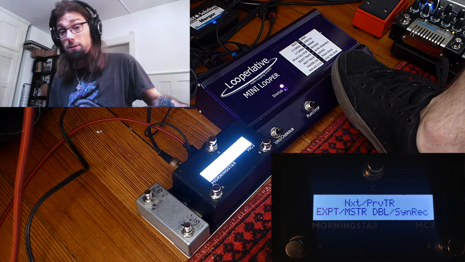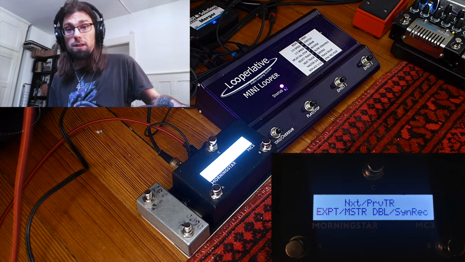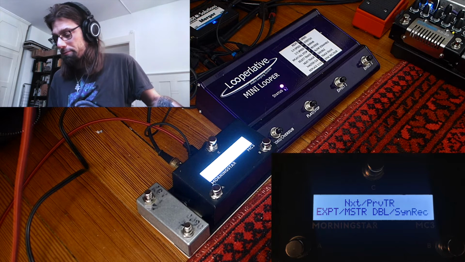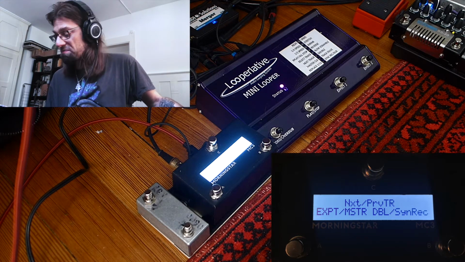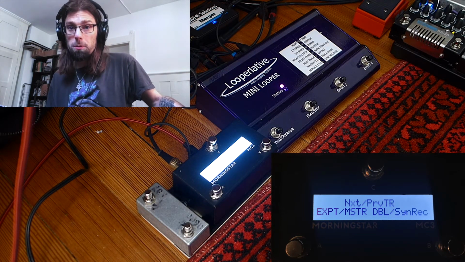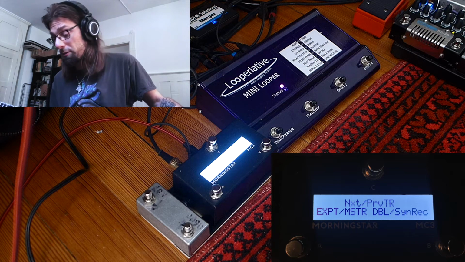Now we go to track 3. Here I have the sync rec dub, which allows me, without using the multiply, to generate loops which are multiples of my reference master loop.